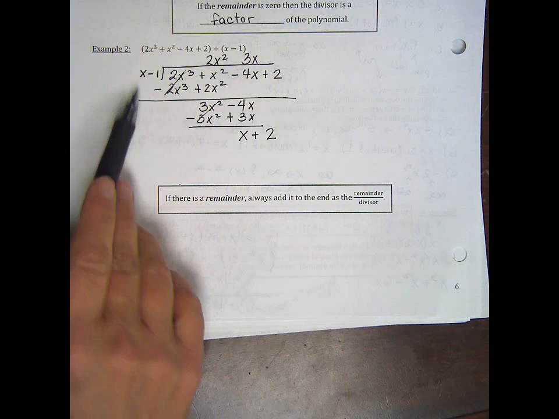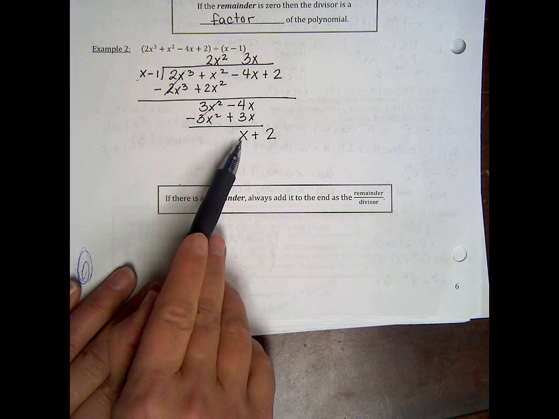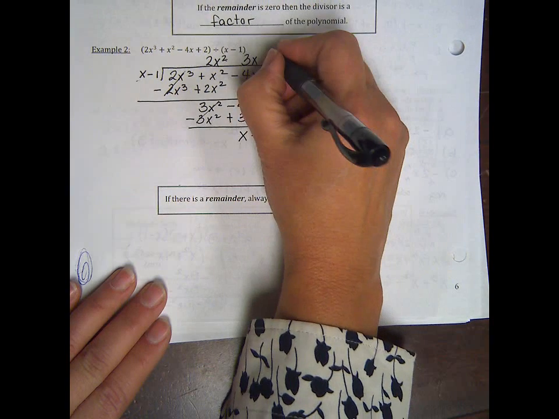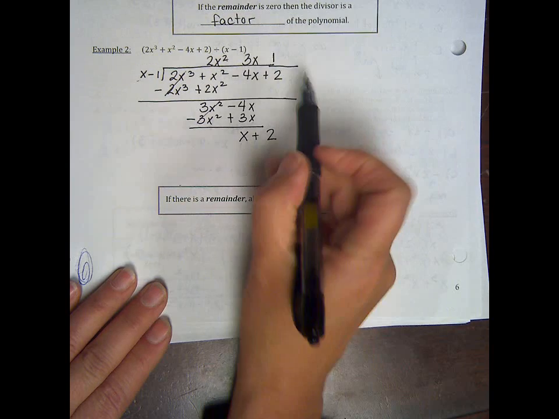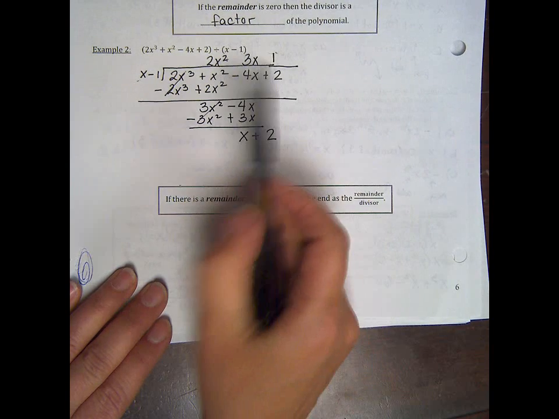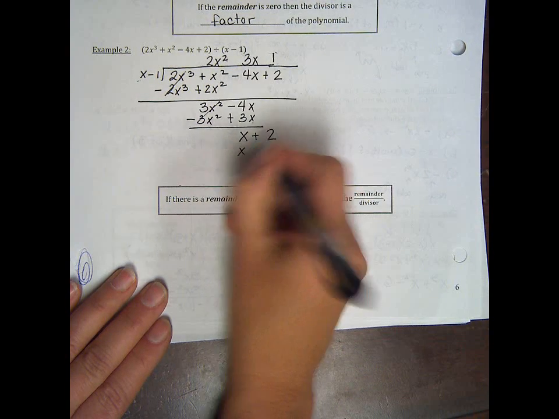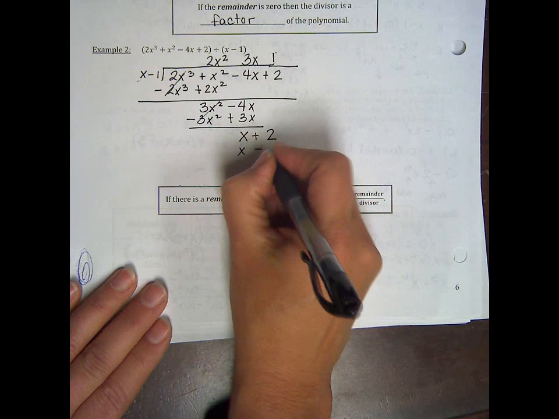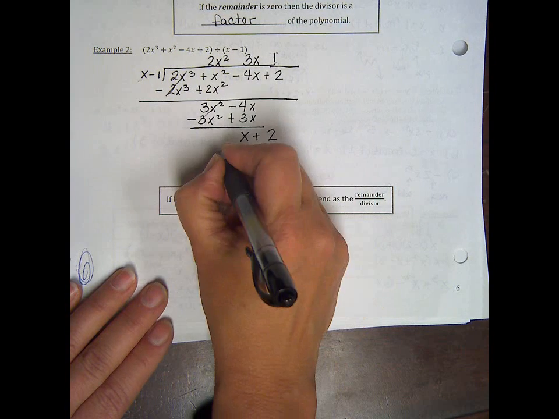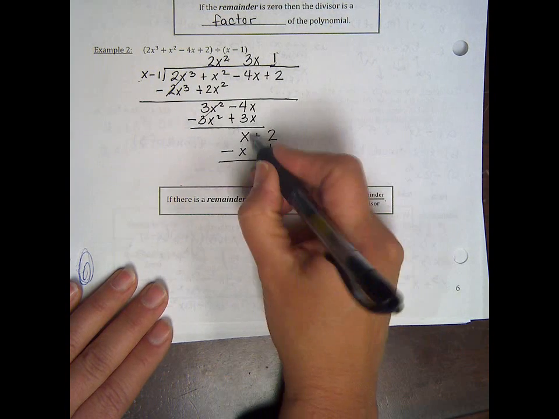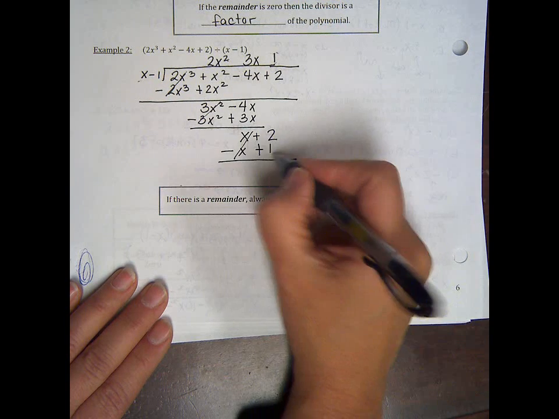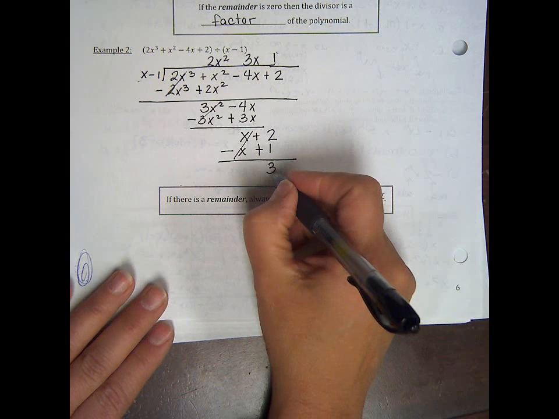Look at the first terms. X will go into x one time. So my constant should go on top of all the other constants. 1 times x is x. 1 times negative 1 is negative 1. Make the line, change the sign. This term's gone. 2 and 1 is 3. So this one has a remainder.